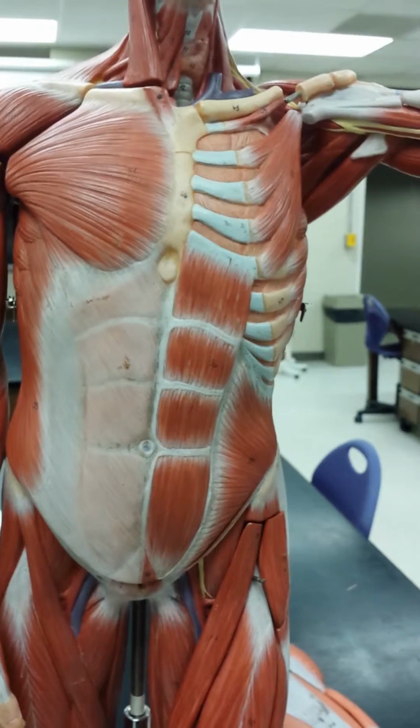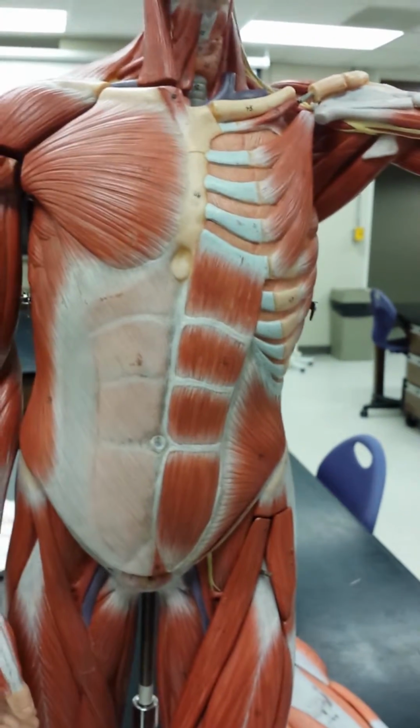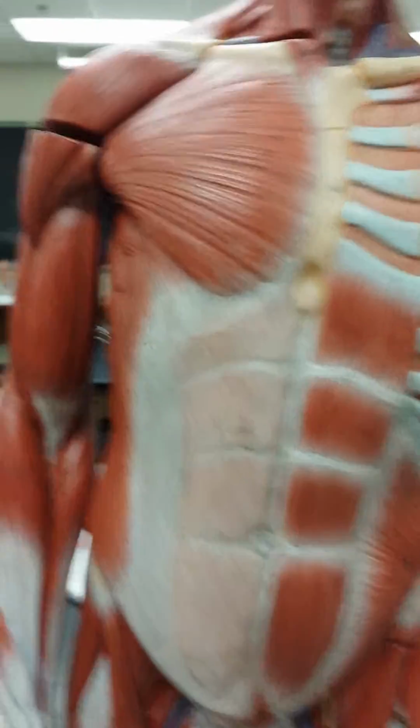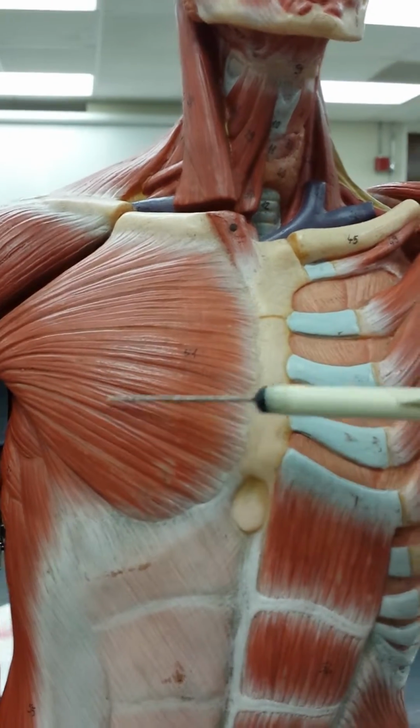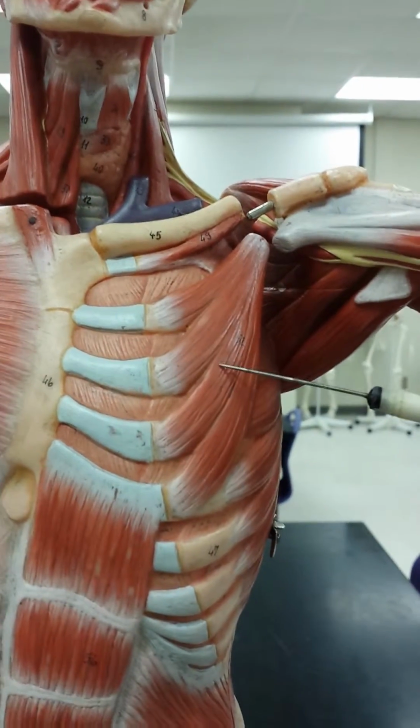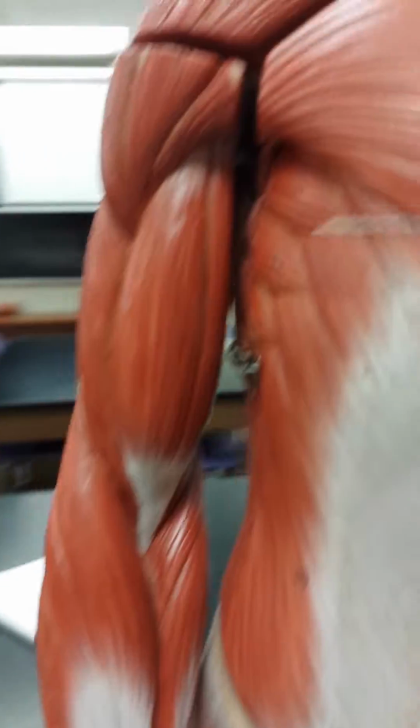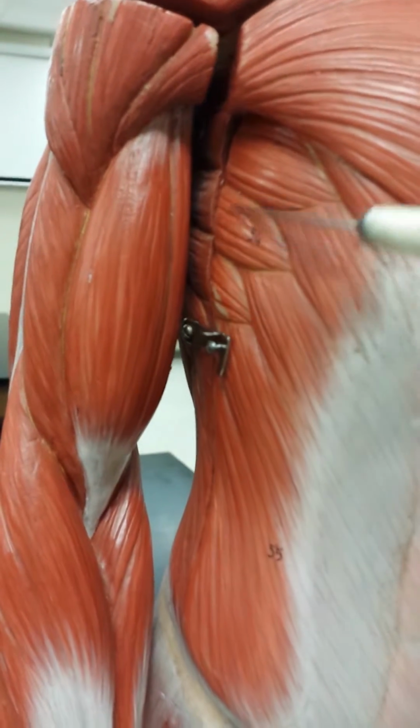Muscles of the pectoral girdle. For the anterior arm, we have the pectoralis major, pectoralis minor, serratus anterior.